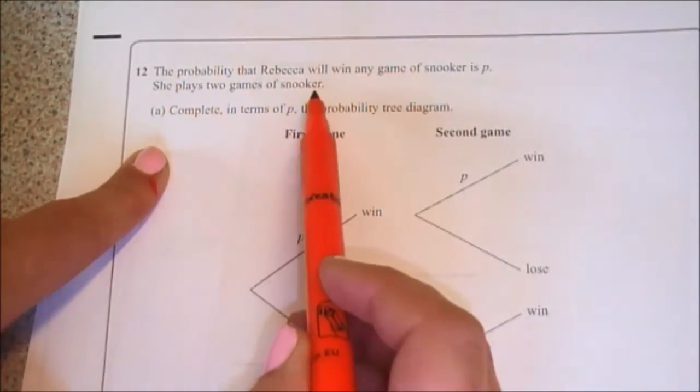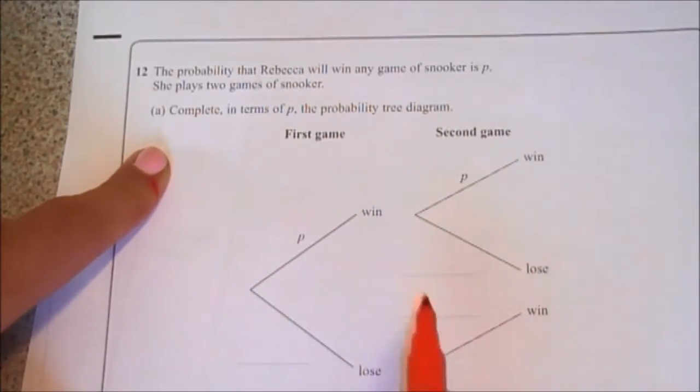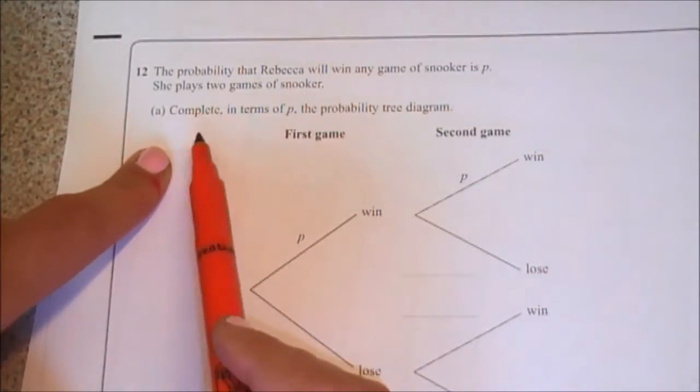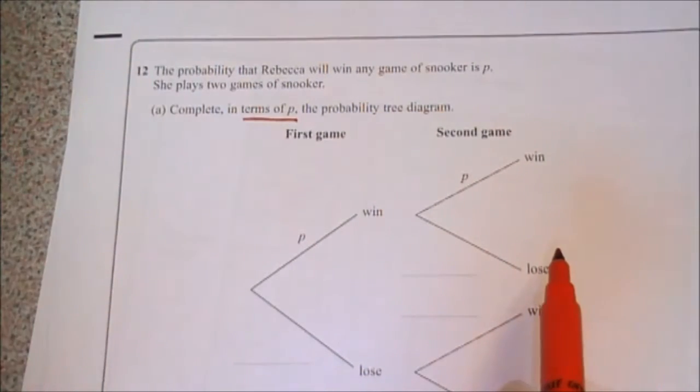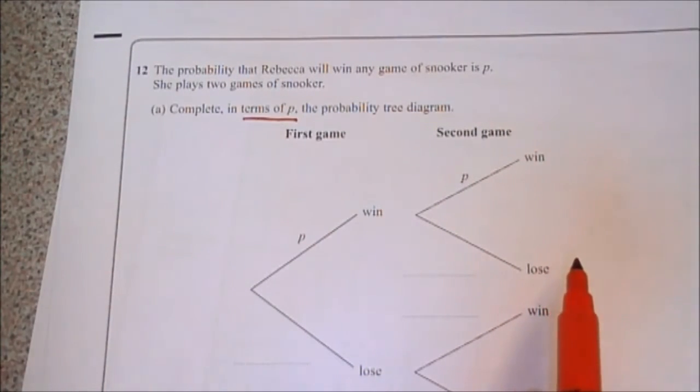She plays 2 games of snooker. There's her first game, there's her second game. Complete in terms of P the probability tree diagram. So they don't want numbers here. We do not have any numbers assigned to any of these probabilities. We just know that the chance of her winning is P.